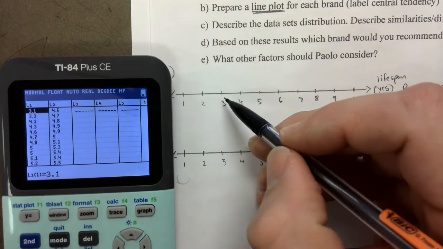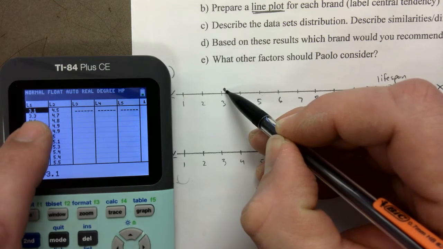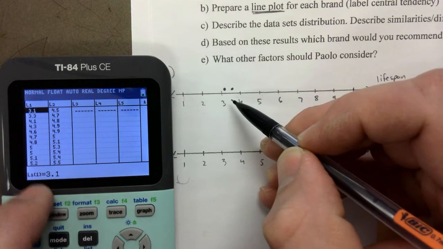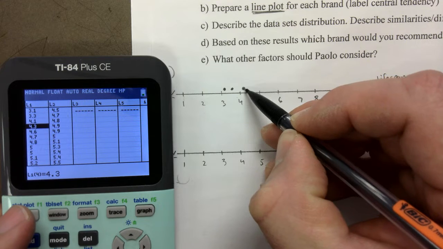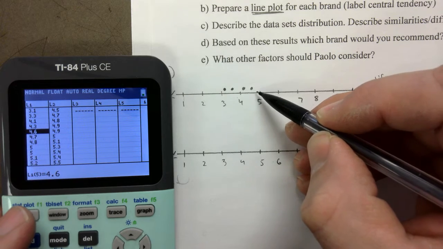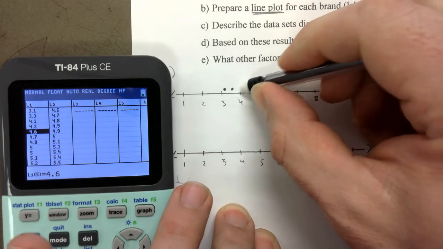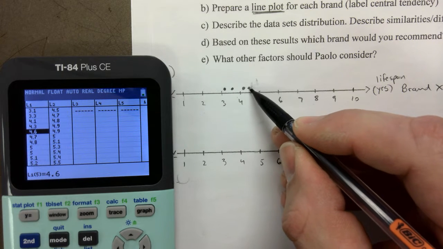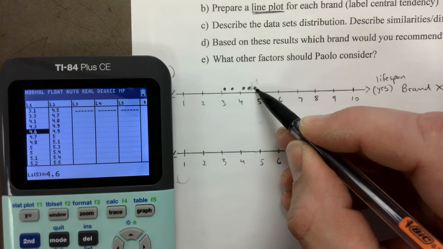So 3.1 would be not right on 3, it would be just over. So make a dot for that value, okay? 3.3 is just about here, and then I just keep going. The next value is 4.1. The next is 4.3, so approximately, right? Oh, I kind of made a mistake there. 4.3 would be, right? And halfway would be 4.5, sorry. This is 4.5 here, so 4.3 is right about there. And then 4.6, 4.7.